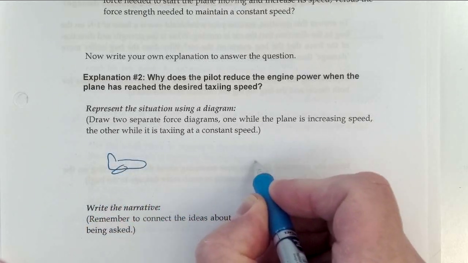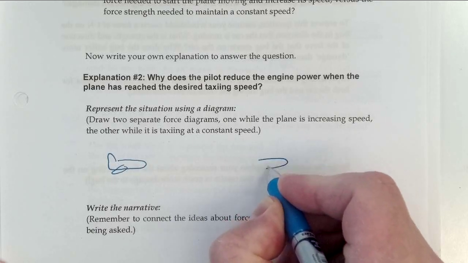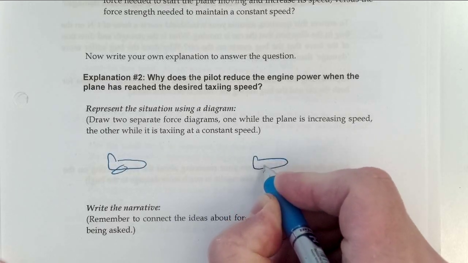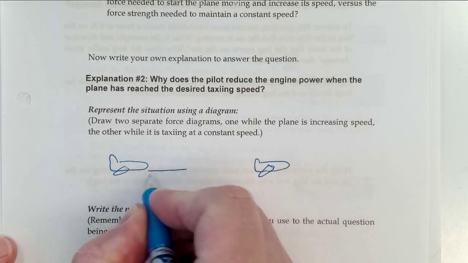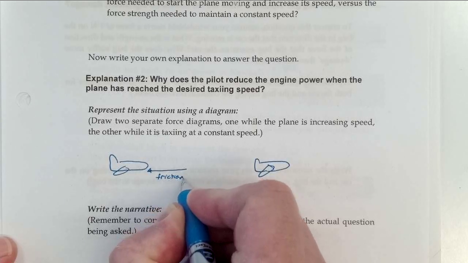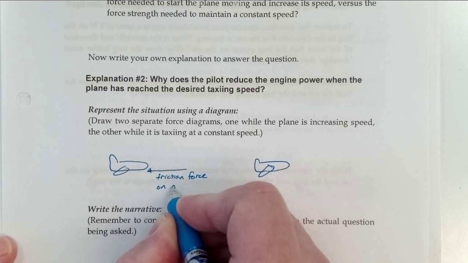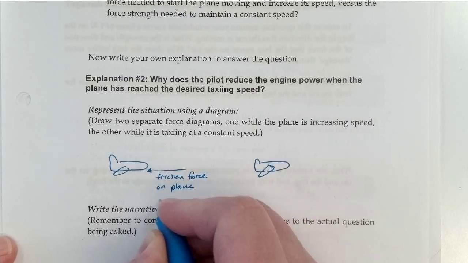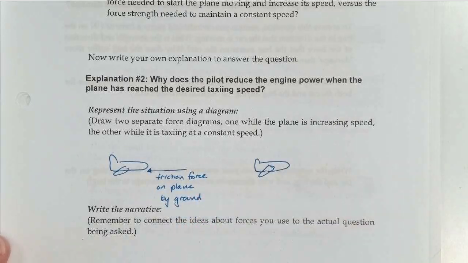So airplane 1 and airplane 2. Okay, 1, well, the plane is increasing in speed. So I know that there is going to be a friction force on the plane. I'm going to say by the ground, because when you are on the ground and not moving, that's the major effect.